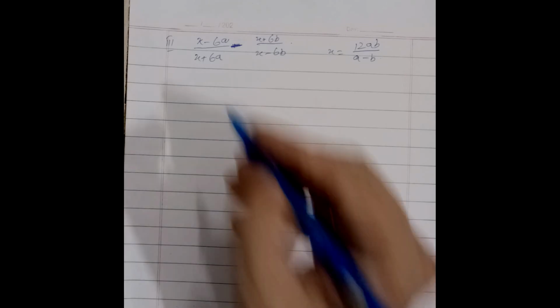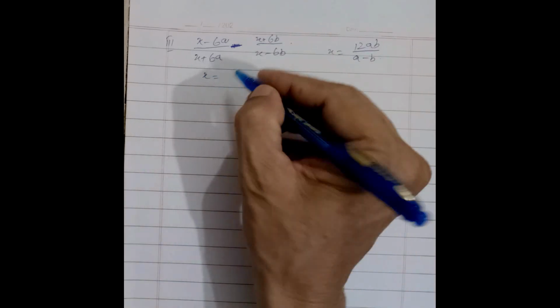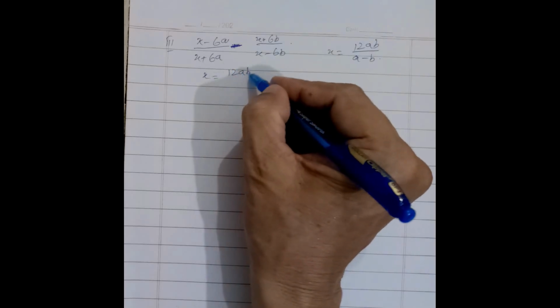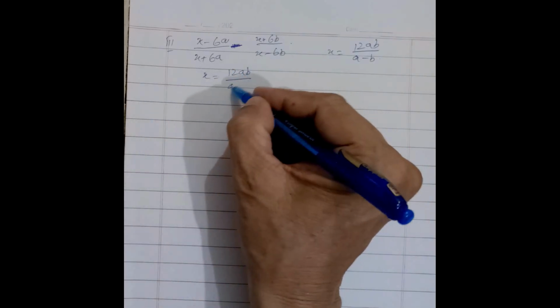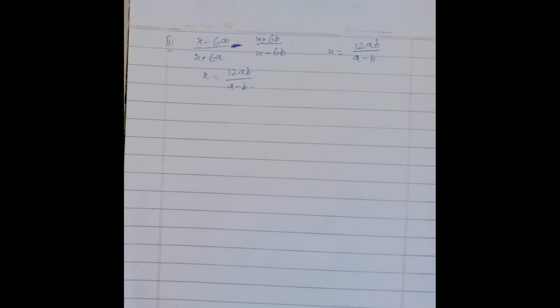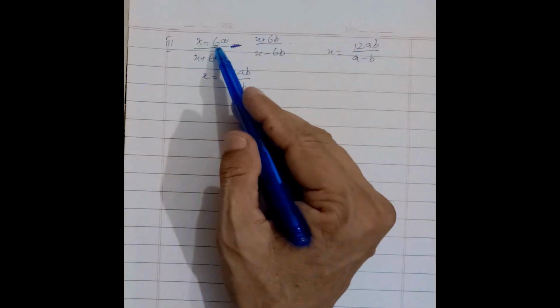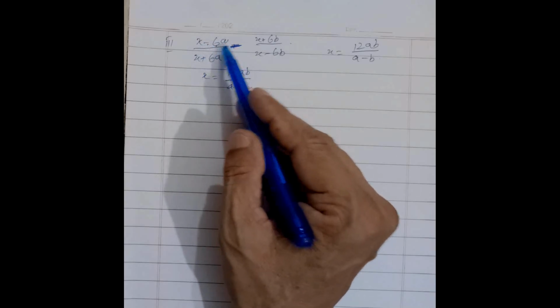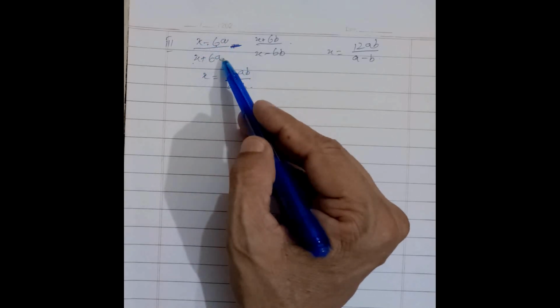In this question we have x is equal to 12ab over (a minus b), and the expression we require is (x minus 6a) over (x plus 6a).